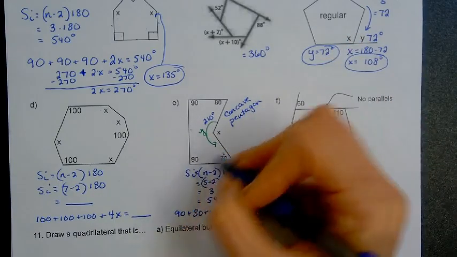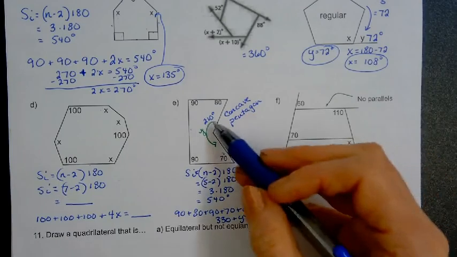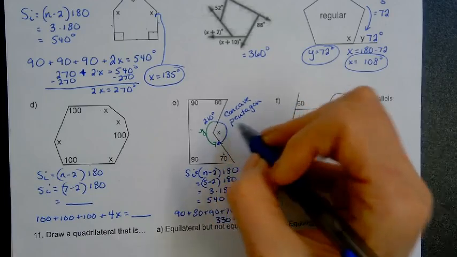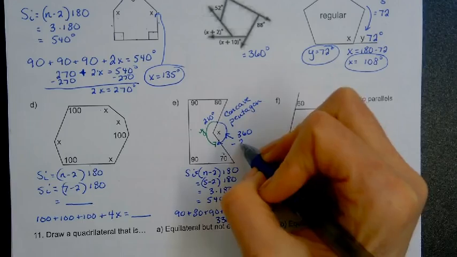All right, so we know that y is 210. Well, this whole angle has to measure 360. So to find x, you just take 360 minus 210, and you get 150. So x equals 150.